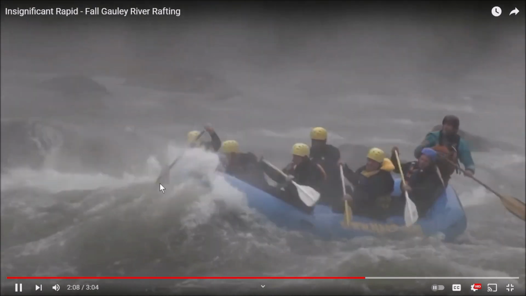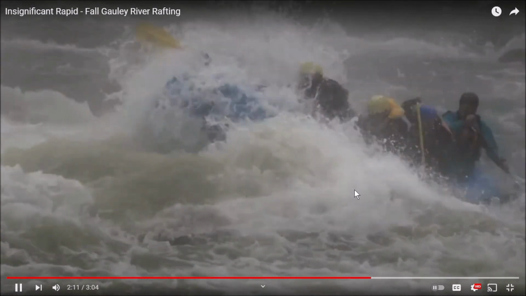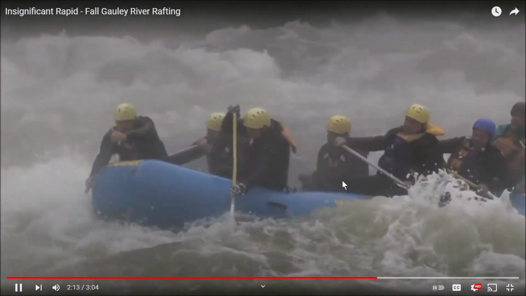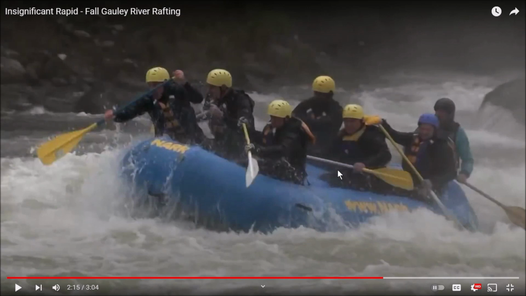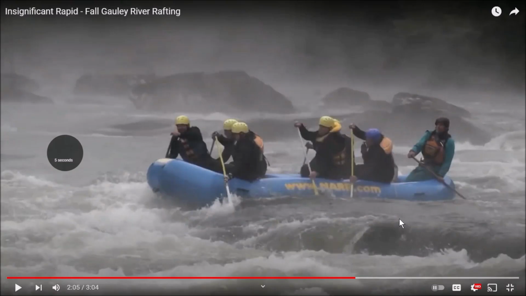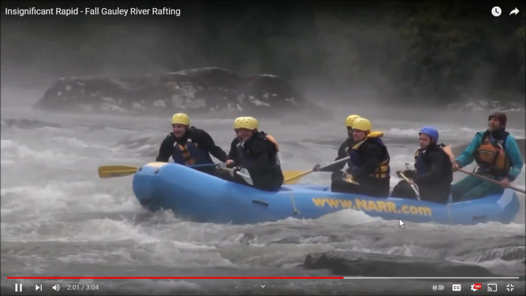Here's kind of the first wave. Here's the first hole. And then he turns back. See how he angles back at the massive pour over? I just think people are afraid of this pour over because they don't know its weakness on that right side. And I apologize, we're just going to watch this all the way through.